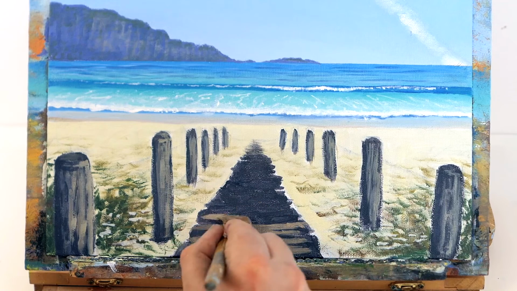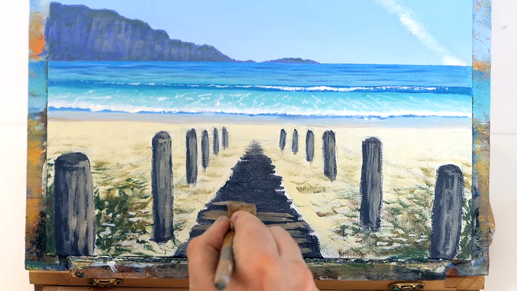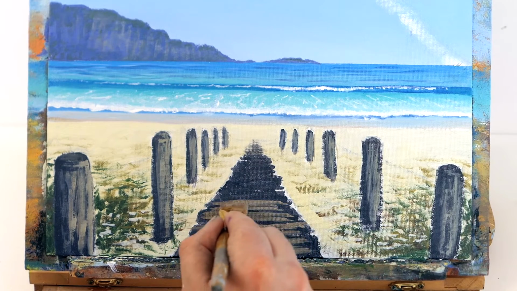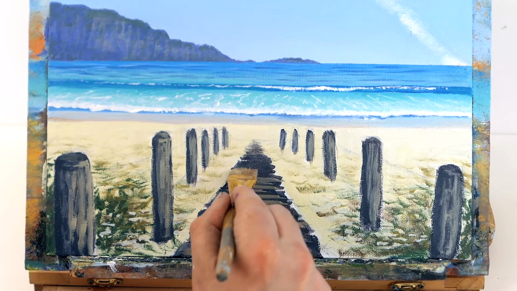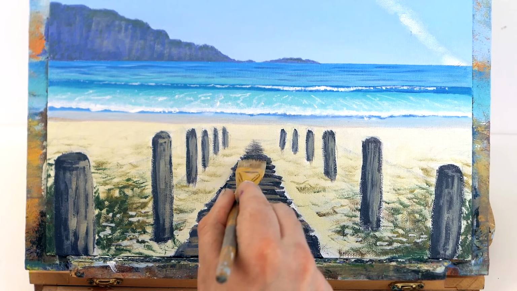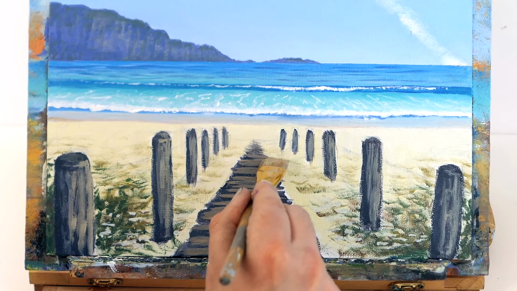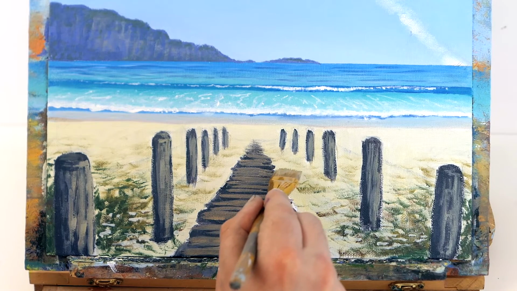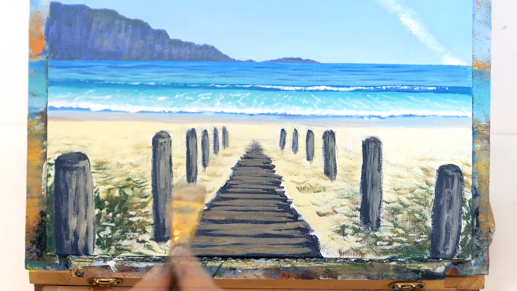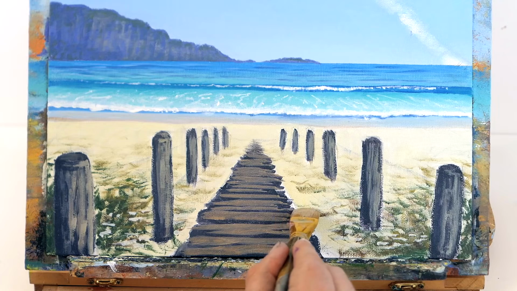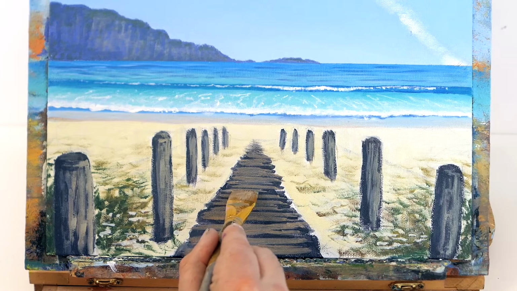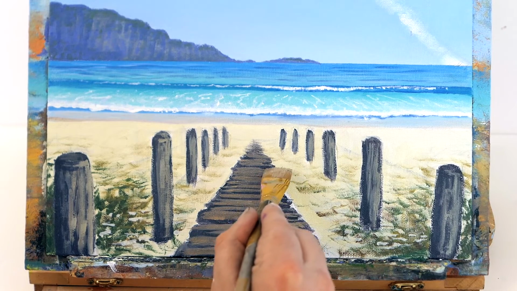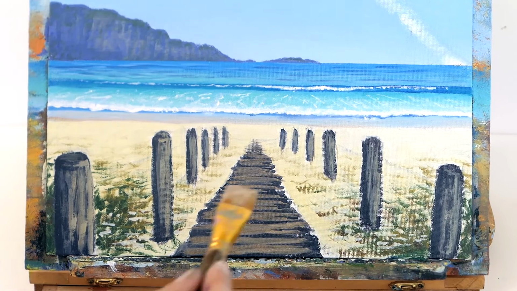So there's difference in planks. By leaving a little dark outline, it looks like one plank. And then a bit of a divide between the next plank. So there we go. Look at that. How easy that was, just by using the flat brush. So this is really good for texture, using that sharp edge of the brush.